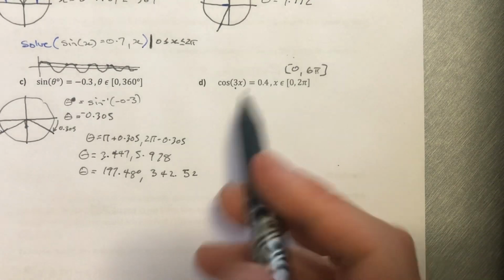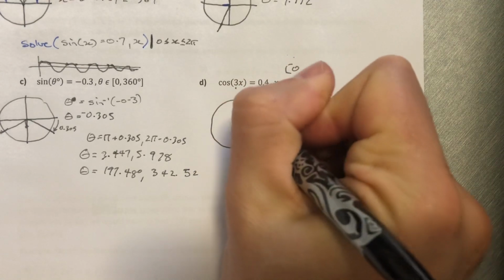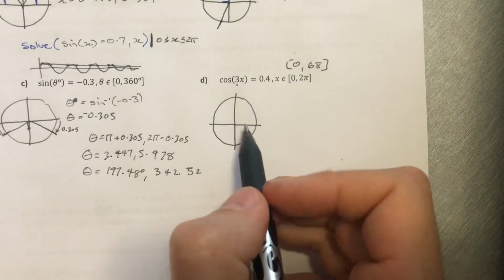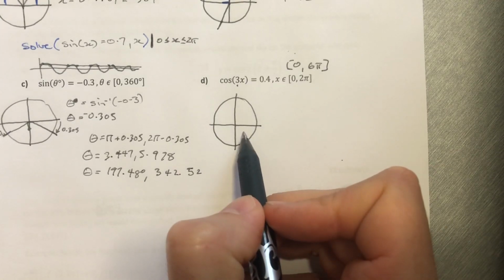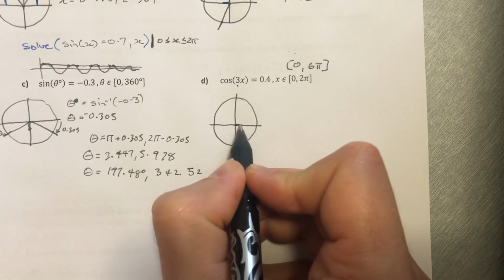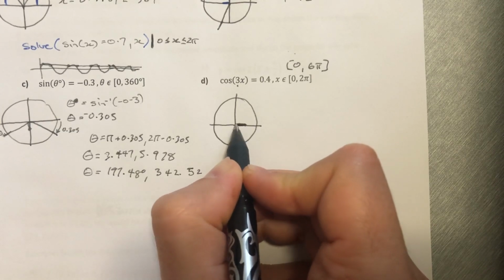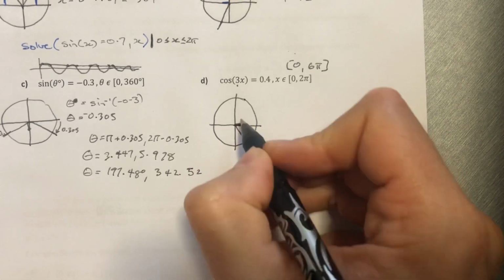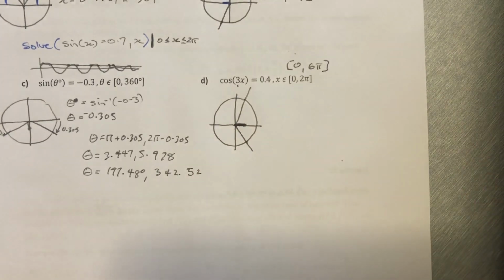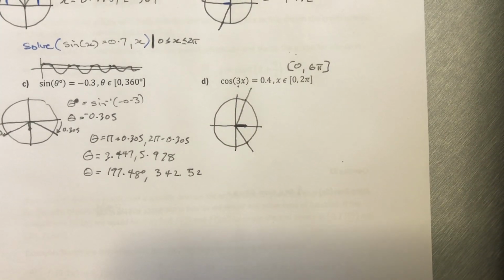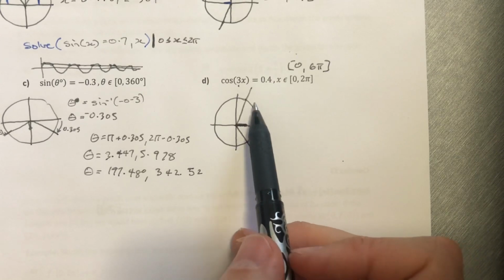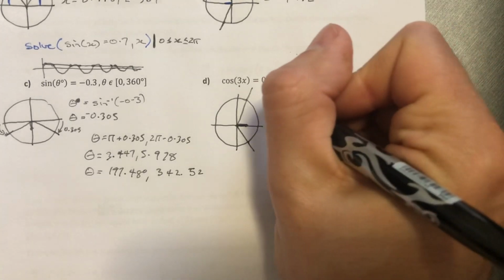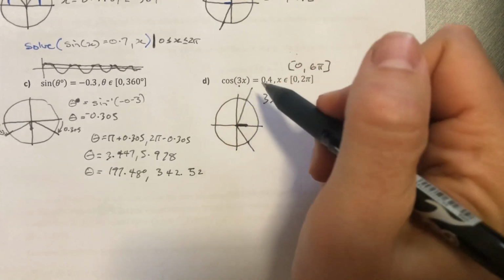Let's set up our circle and see where this angle is. Alright, so cos is positive here and here. We want the angle to give us a length of 0.4, so that's a length of about 0.4. So that will mean this angle and this angle. Okay. So again, we're going to use our CAS to find out what that angle is, because it's not an exact value. So we'll set this up, and it's not just going to be x, it's going to be 3x because we're solving for whatever's inside here.